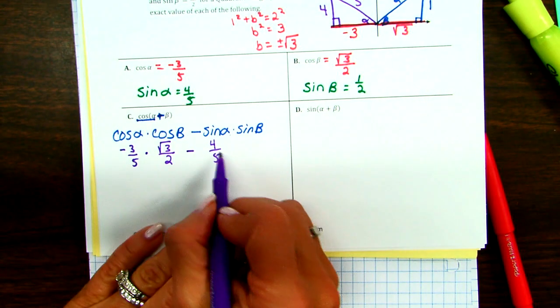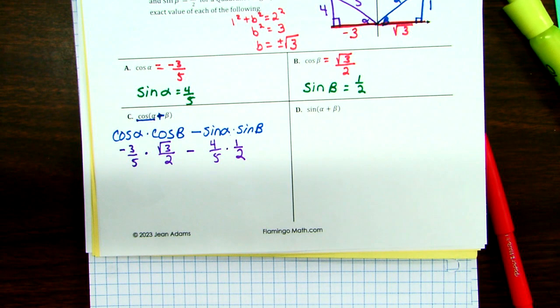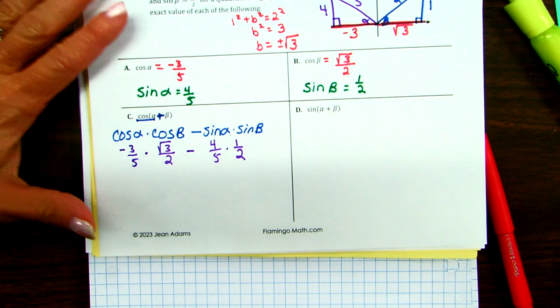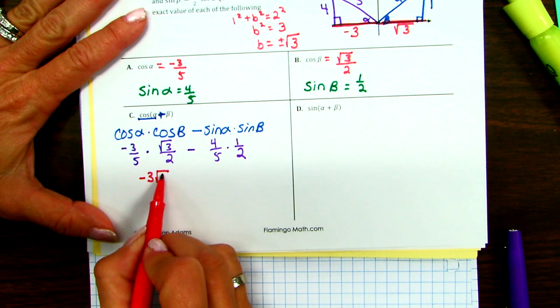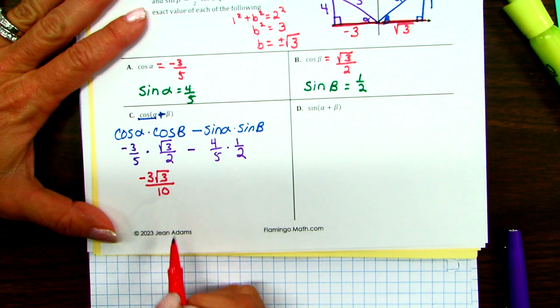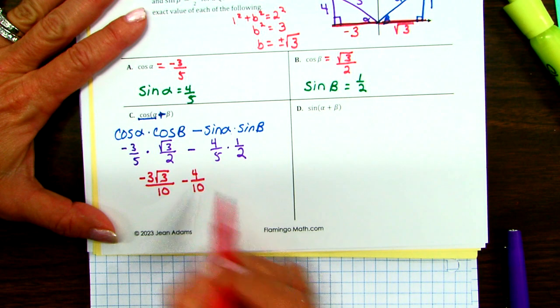I just like to do this, be really organized. And the same reason as yesterday, if you're multiplying fractions, you just multiply the numerators, you multiply the denominators. We don't need a common denominator. So here we would have negative 3 square roots of 3 over 10 minus 4 over 10.